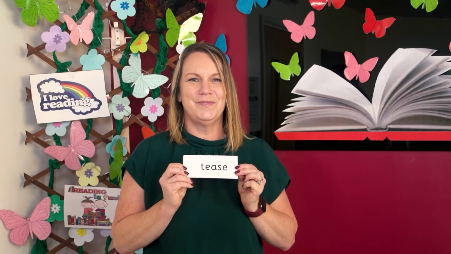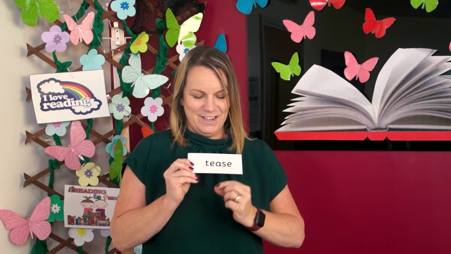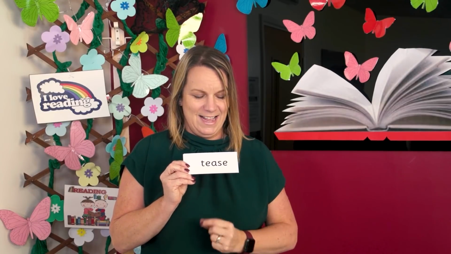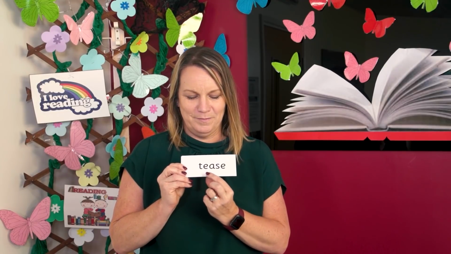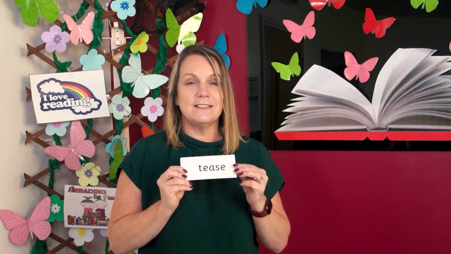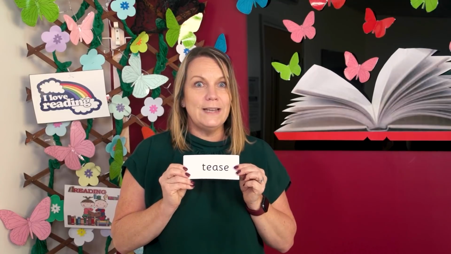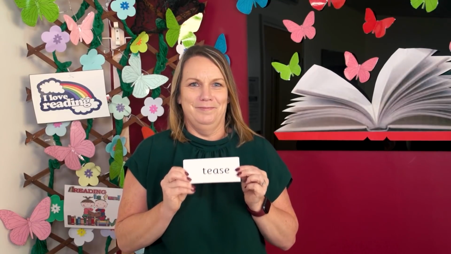Can you spot the digraphs in this one? Yes, the digraphs are E and Z. Read each sound, then blend. T, E, Z. Tease. Remember, don't tease your little brother as it'll upset him.